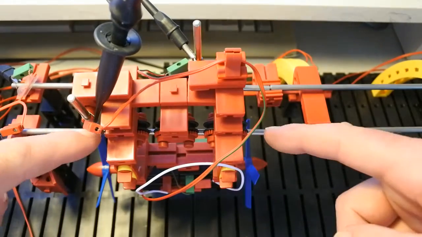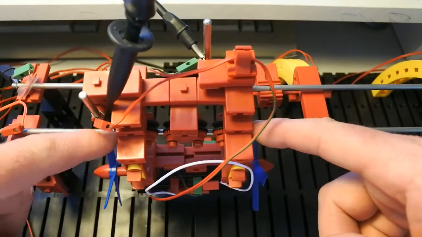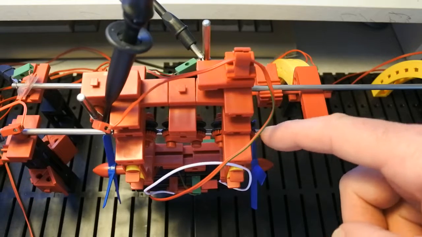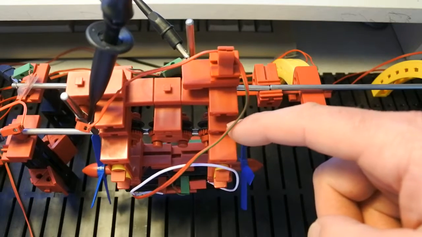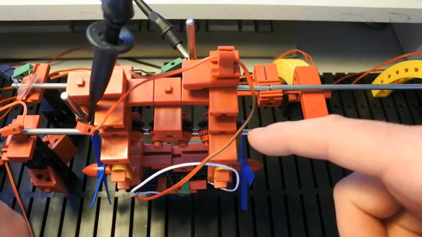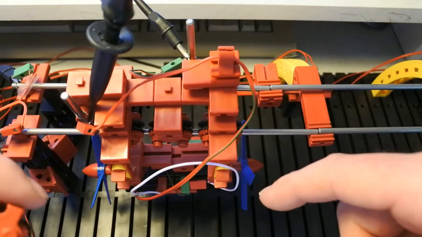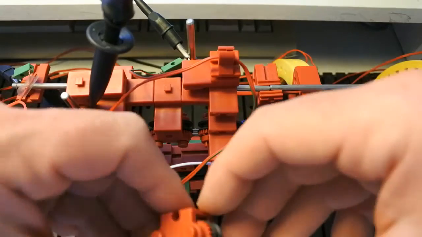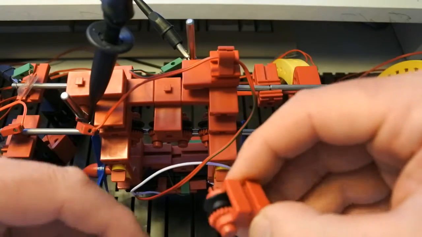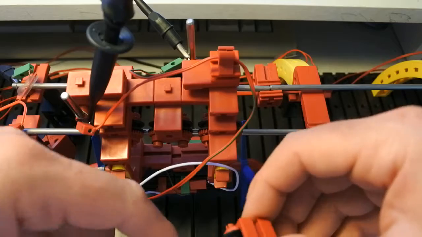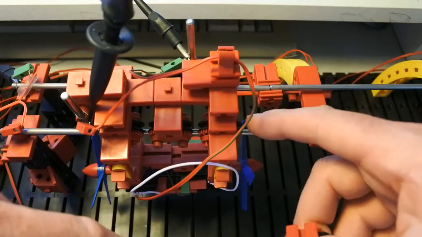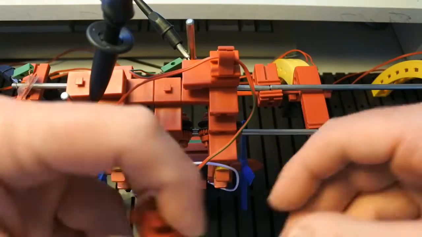When examining the wheels, I noticed that these red rings on this side have a slightly different orientation than the others. So I constructed another one with the same orientation. I'm going to replace this one with this one.